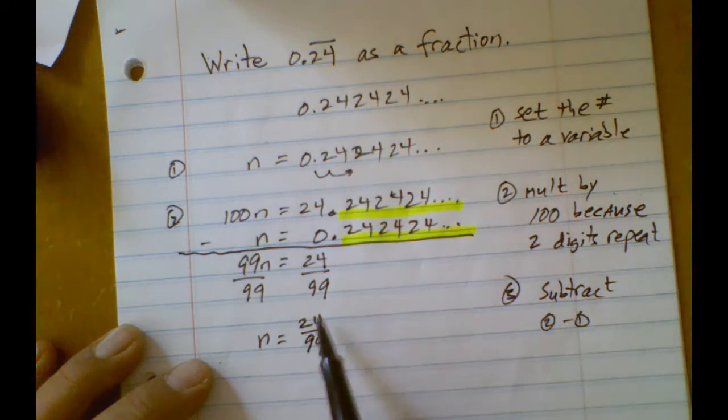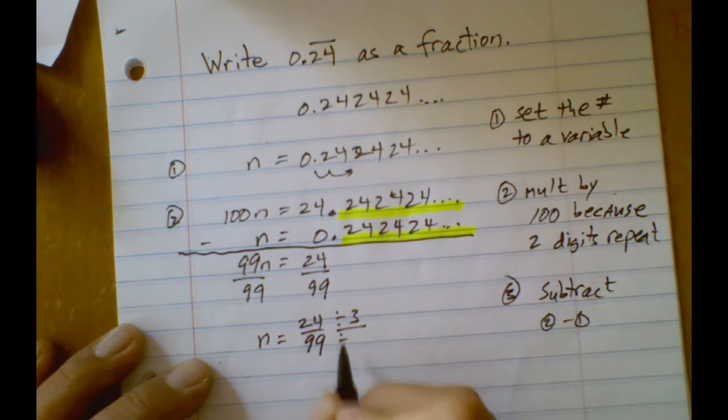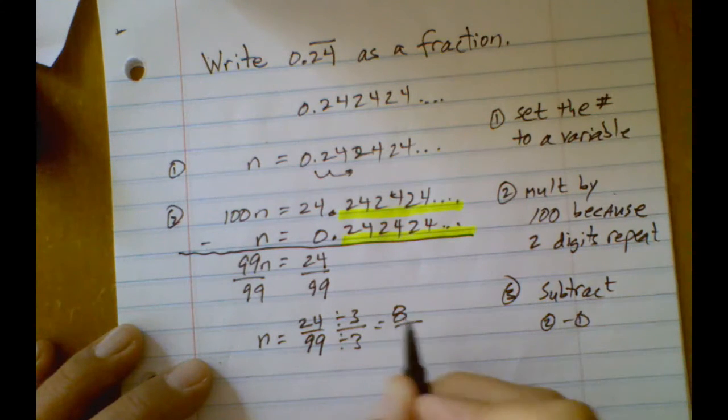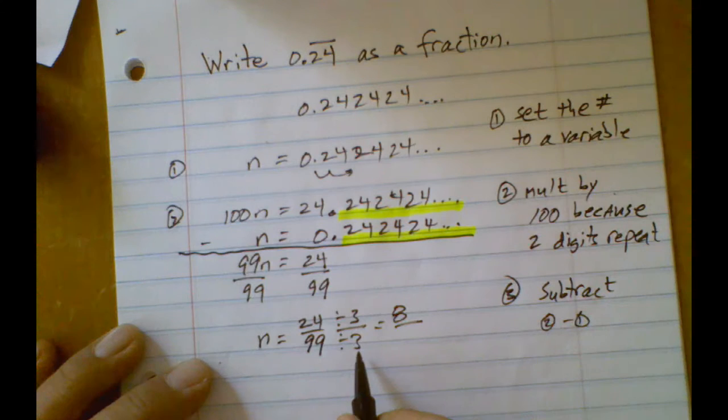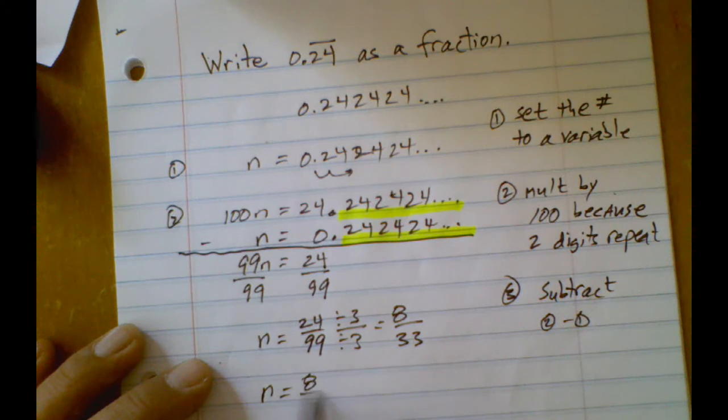Yeah, I can at least divide each of these by 3. 24 divided by 3 is 8, and 99 divided by 3 is 33. Can this be simplified? No. So there you go. n equals 8/33.